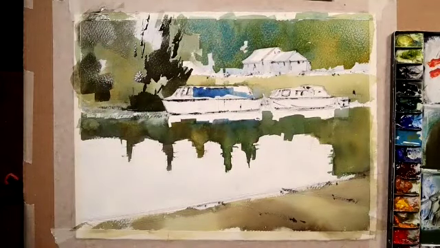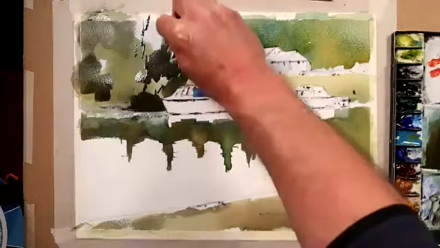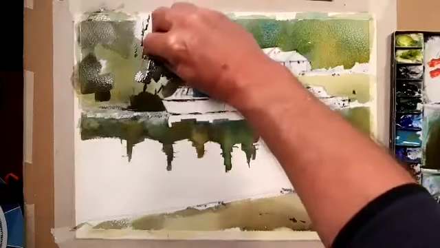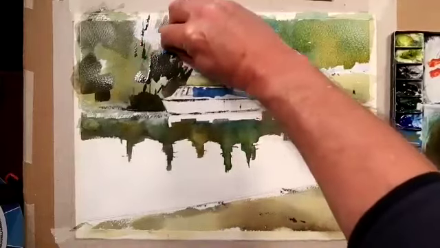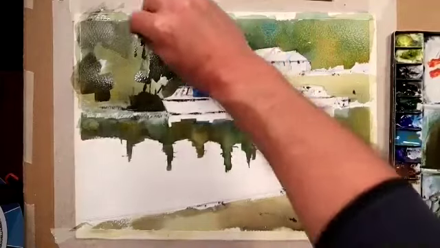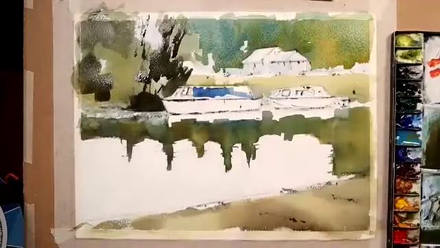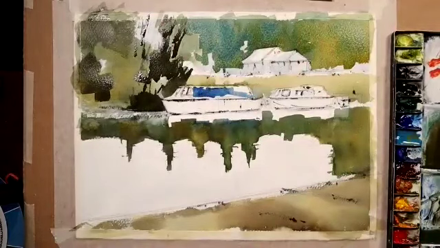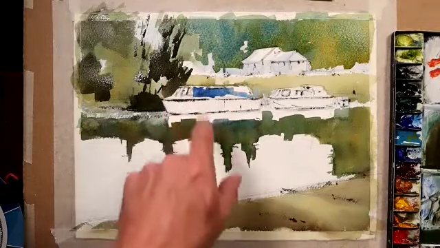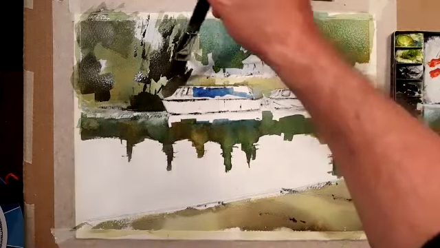Now, if you've got a bit of credit card to hand, you can do a little bit of scraping through some of this wet paint. Just put some extra limbs here and there. What that gives us now, the way it's going, I'm pretty certain this is going to be my focal point territory again.